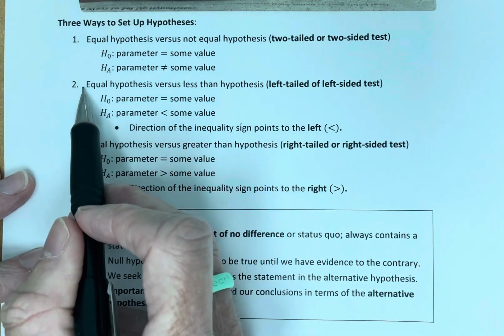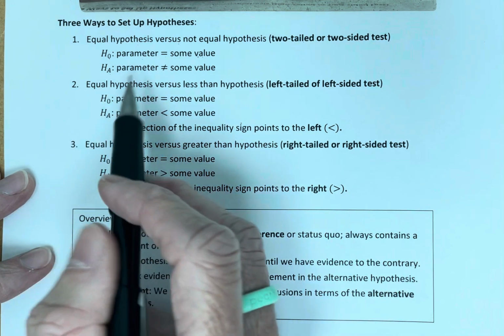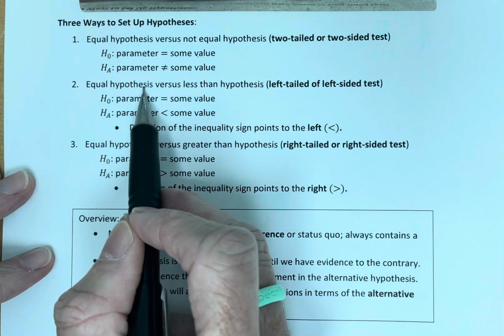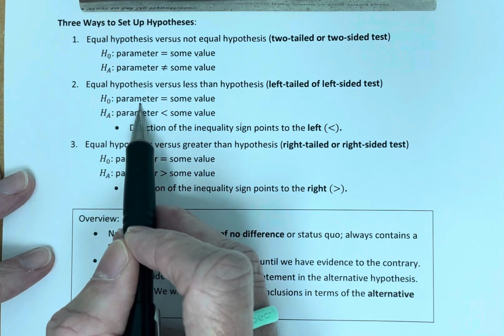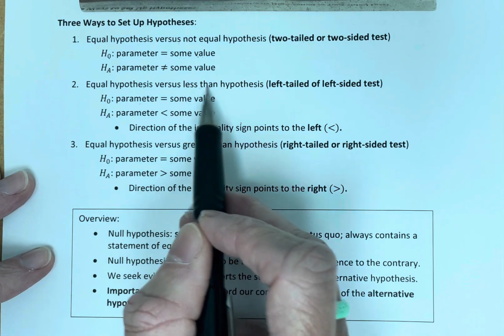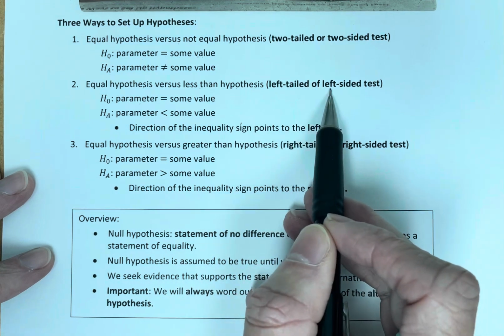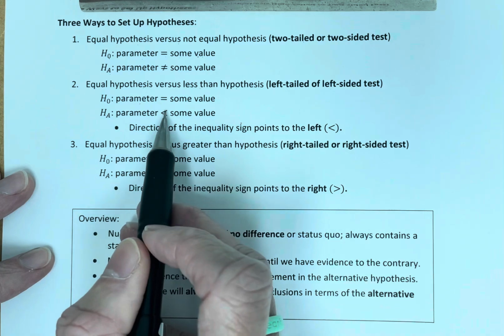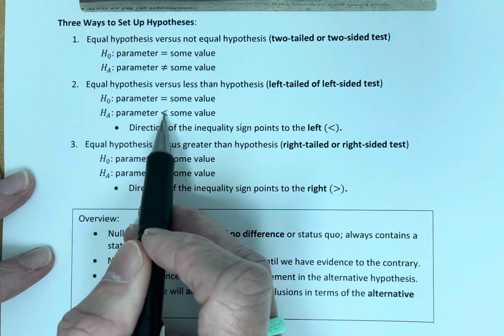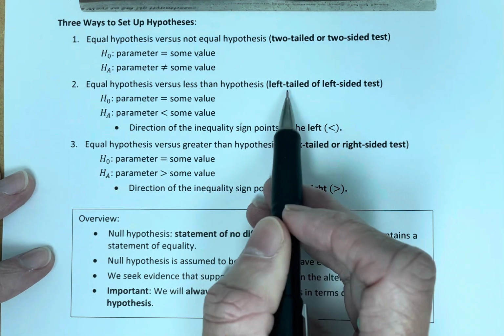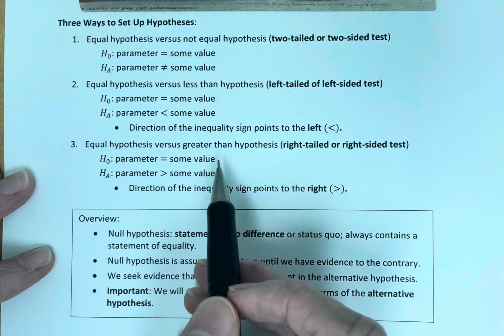Your second way of setting up hypotheses, you have an equal hypothesis, again, that's your null, versus a less than hypothesis, which is a left-tailed or left-sided test. Notice the less than symbol points to the left, hence it's left-tailed or left-sided.